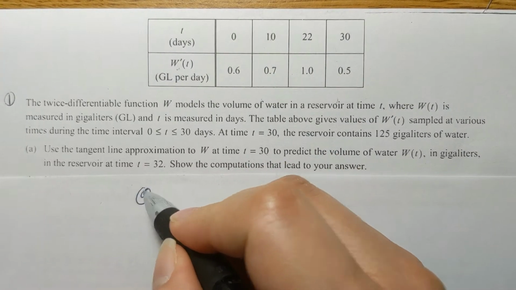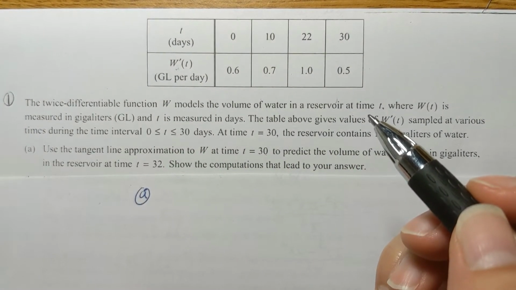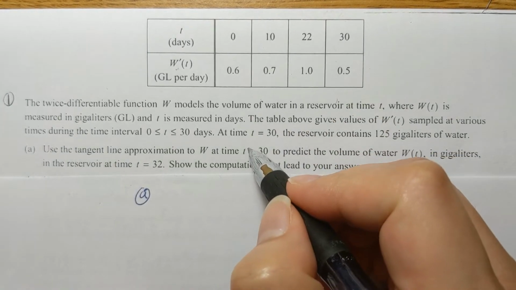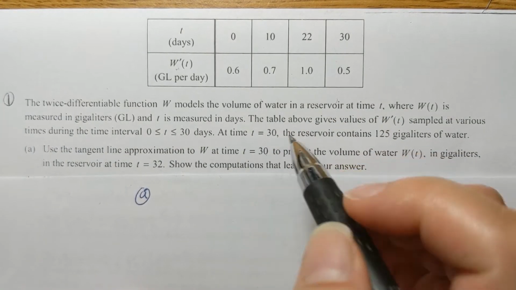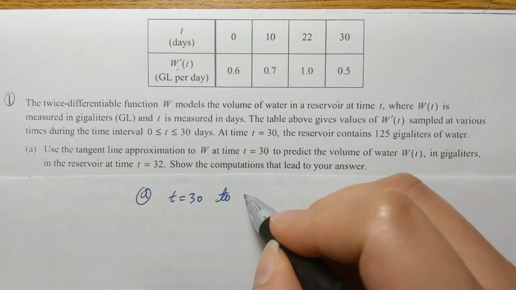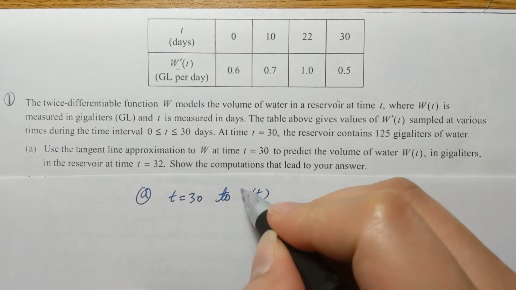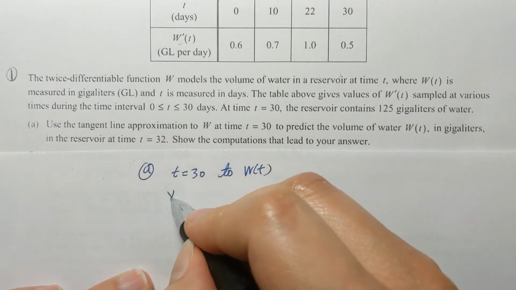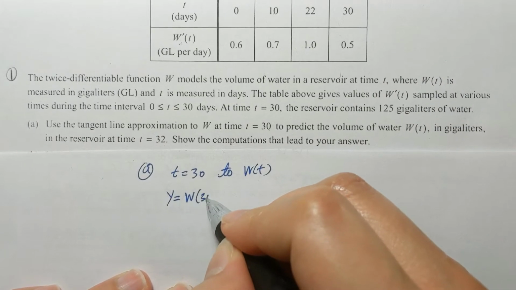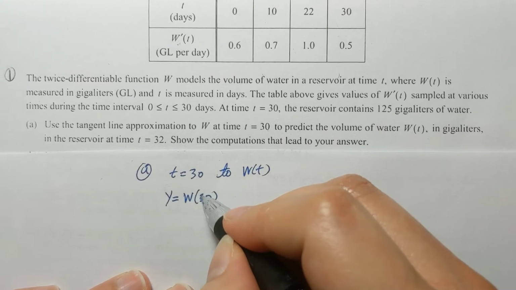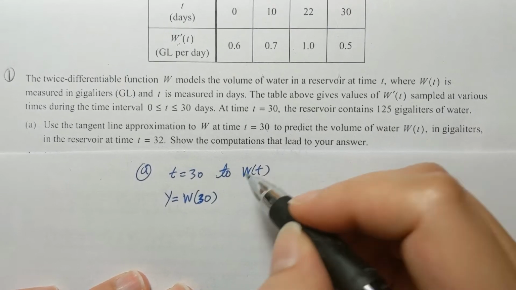Okay, part A. So we do tangent line approximation. We think of y equals mx plus b. So we need to find the x value, or the t. In this case, t equals 30, and the function W(t) gives us the y value. So y equals W of 30.